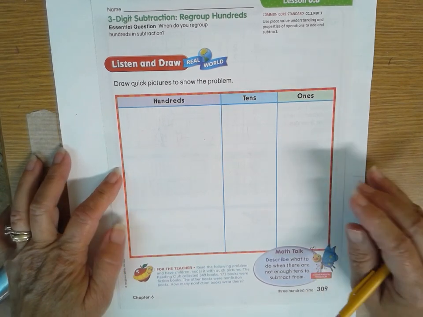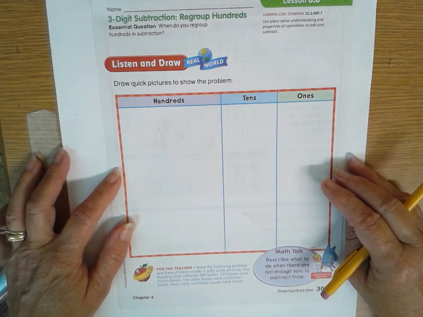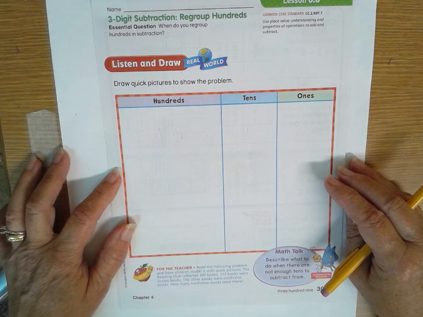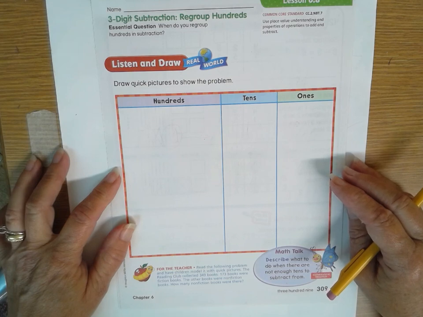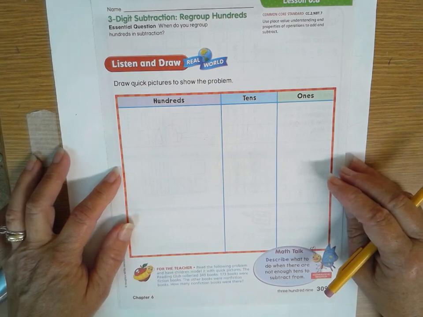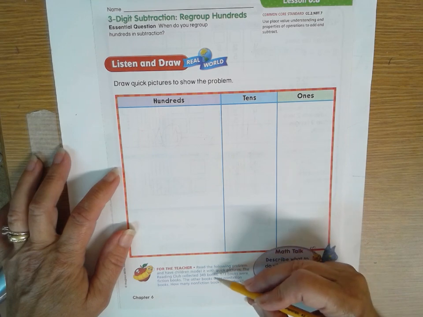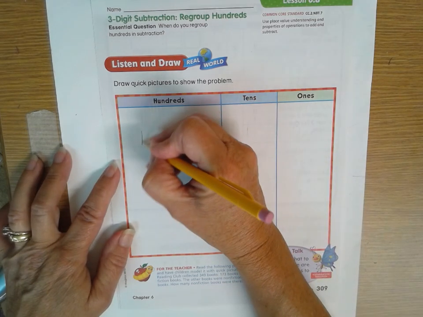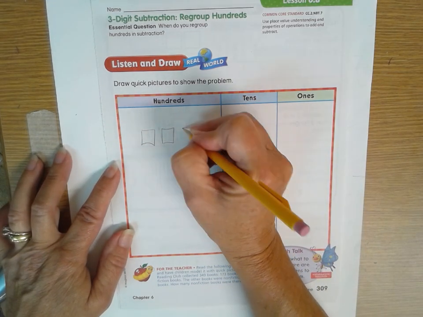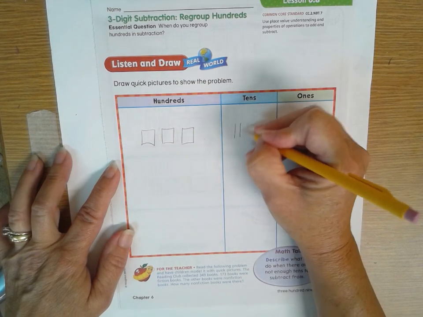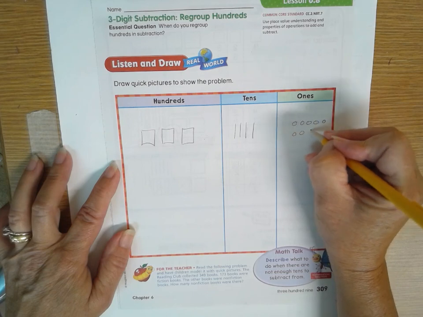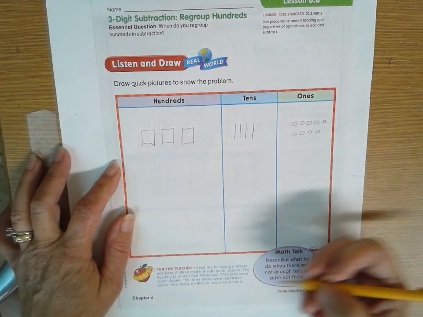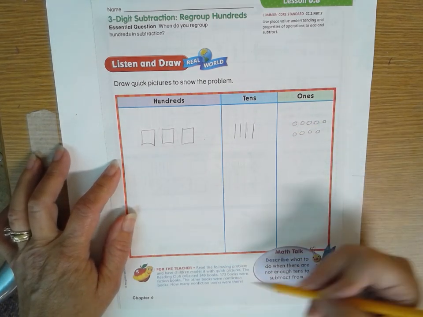Our word problem says the reading club collected 349 books. 173 books were fiction books. The other books were nonfiction. How many nonfiction books were there? So first we're going to do a model for our 349. And we're going to subtract the 173.